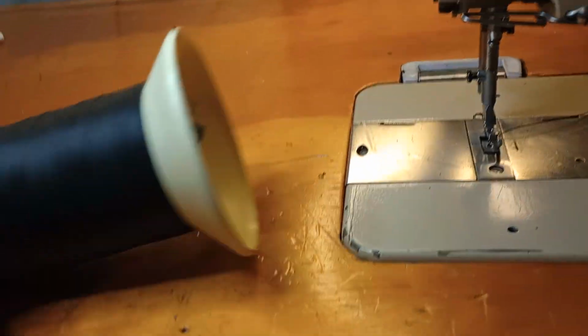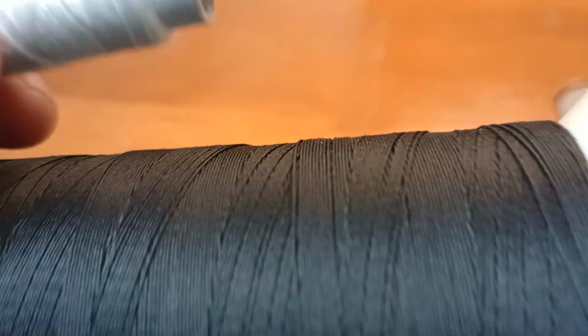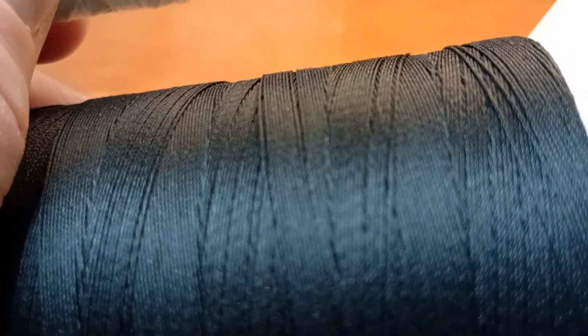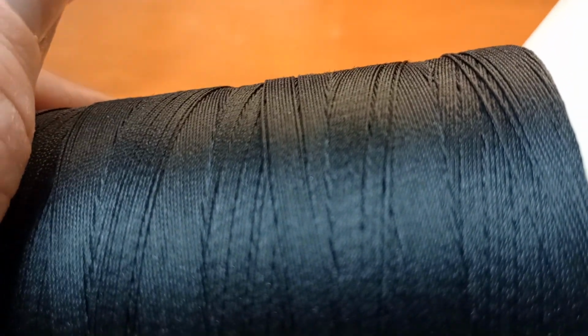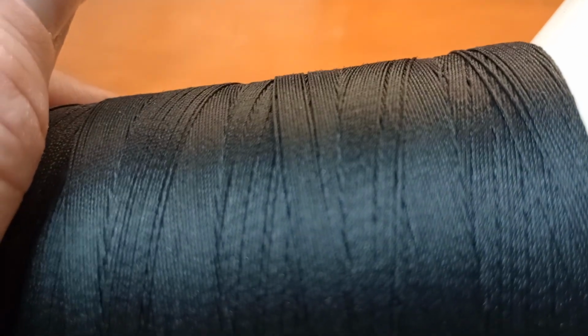But I want to show you one thing. Look at the difference here. You see how this polyester thread, you see how not hairy it is? I mean, you can see a few strands of hair, but mostly it's slick, it's gleaming, you know, it's well put together.